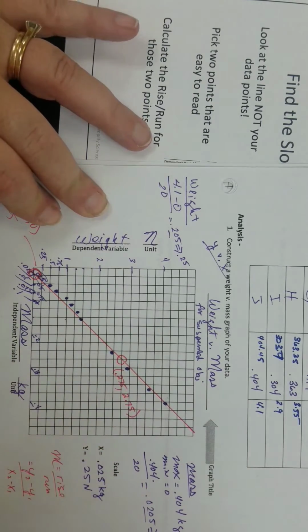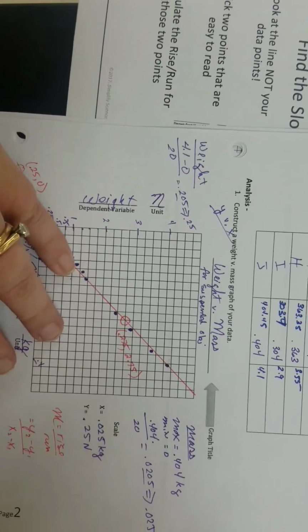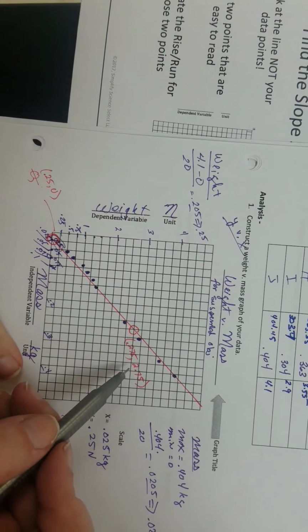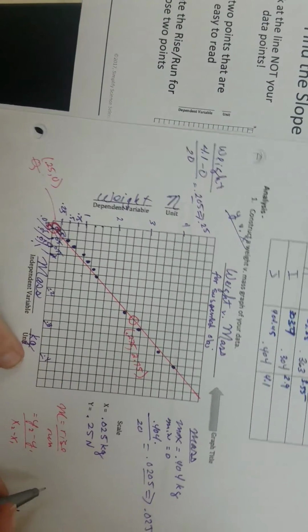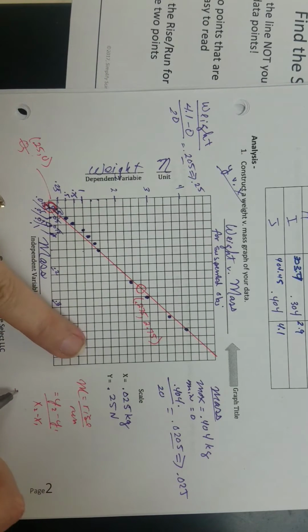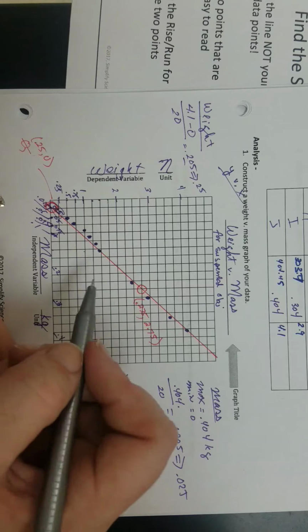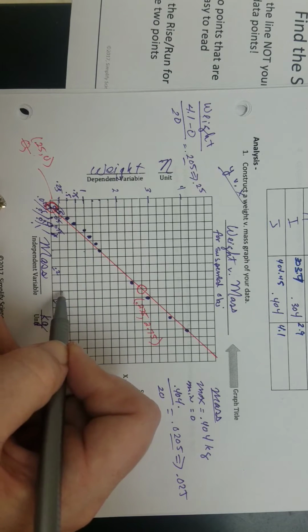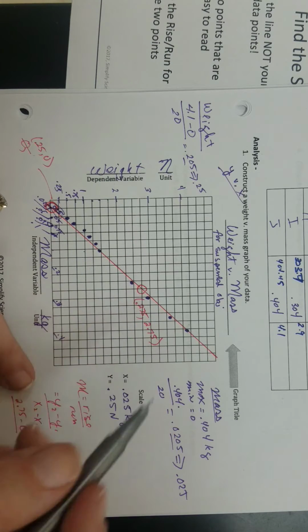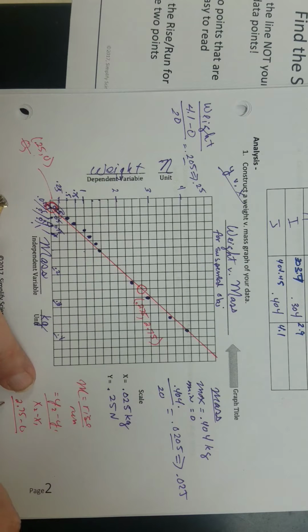Okay, so still doing the math. So y2 minus y1 is 2.75 minus 0. And we're left with over here, is that right? Okay. Now x2 is 0.275 minus 0.25.